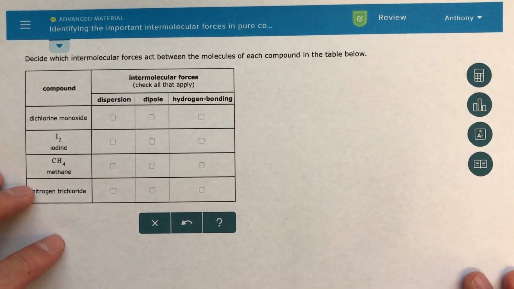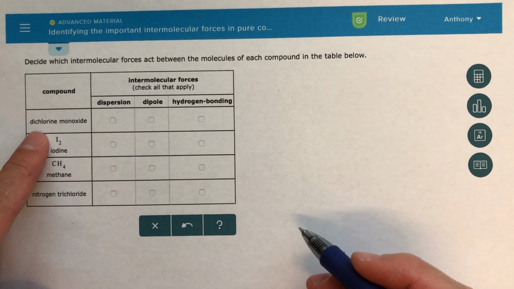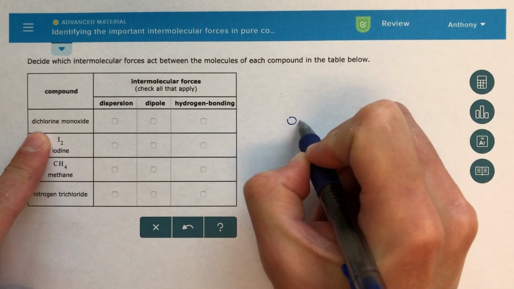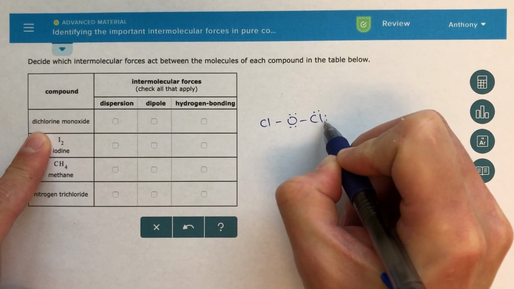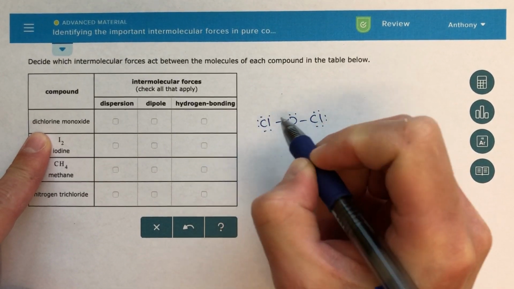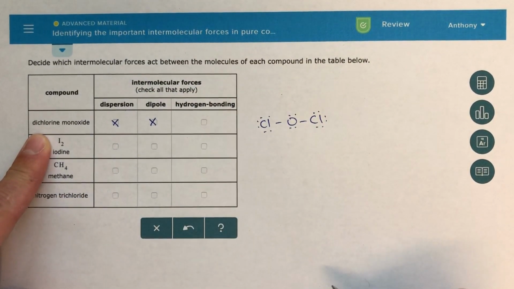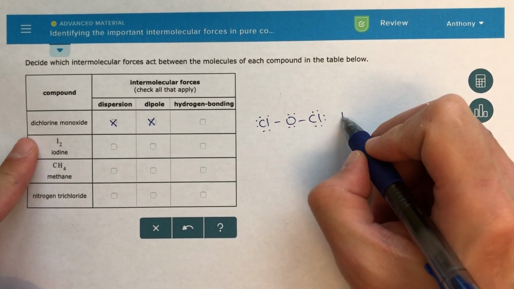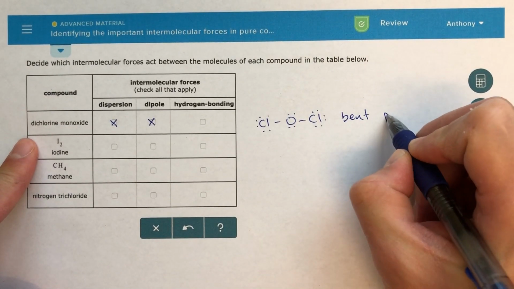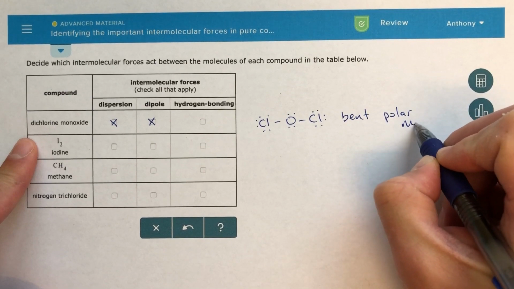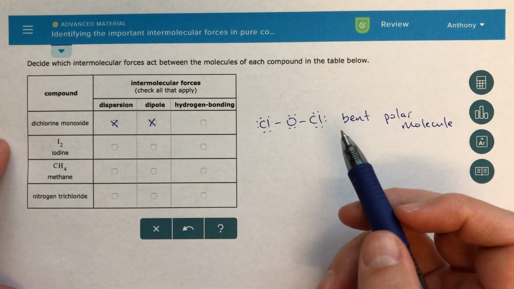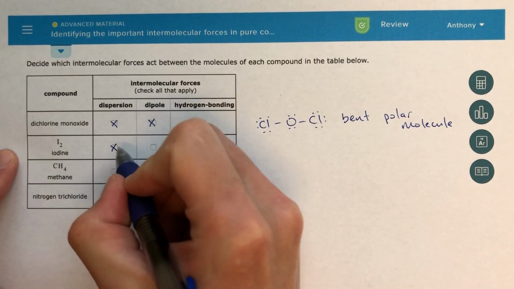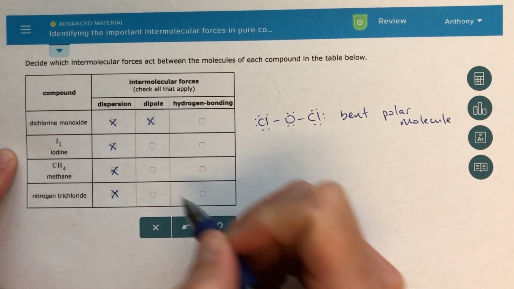All right, let's do one more, a little bit more quickly. So dichlorine monoxide. Let's go ahead and start by drawing the Lewis dot structure. This is going to be bent. This is going to be polar, pretty similar to the one we had earlier. So let's just write bent, polar molecule. But it's not going to have any hydrogen bonding. No hydrogen, so pretty obvious there. Iodine, just dispersion. Let's go ahead and click dispersion for all of those.